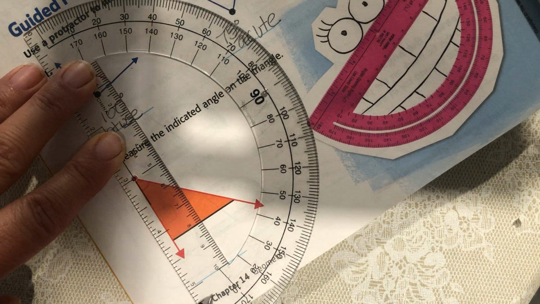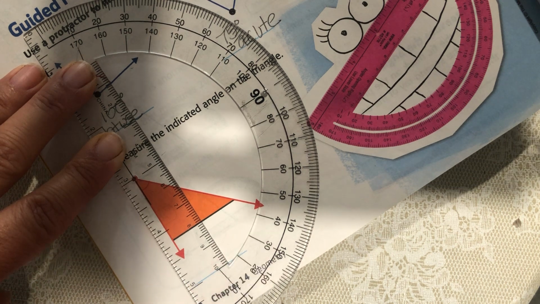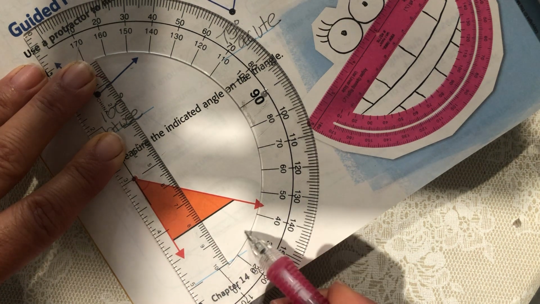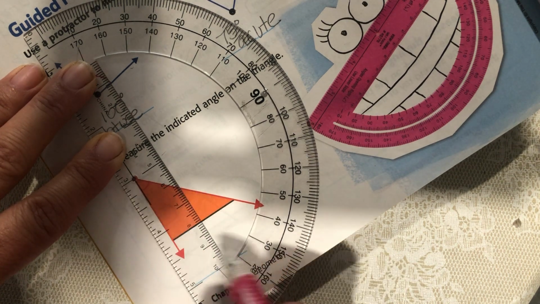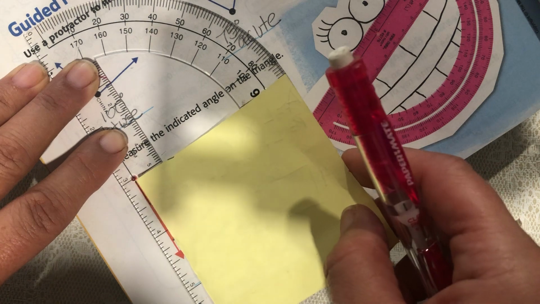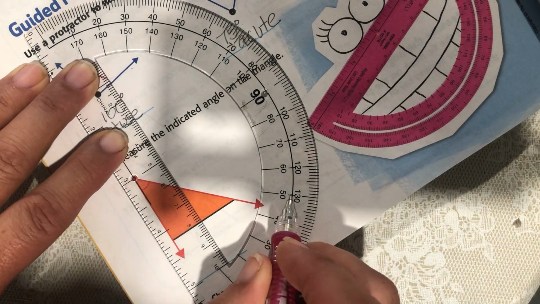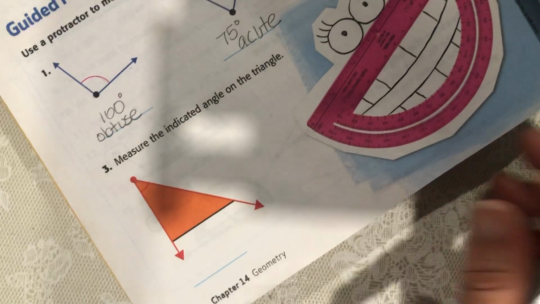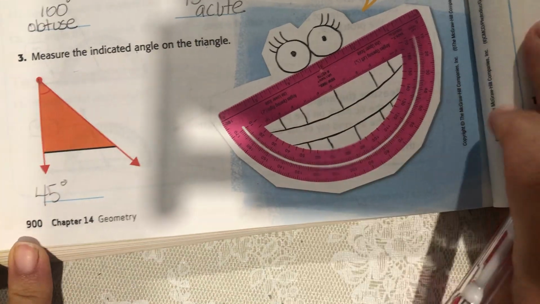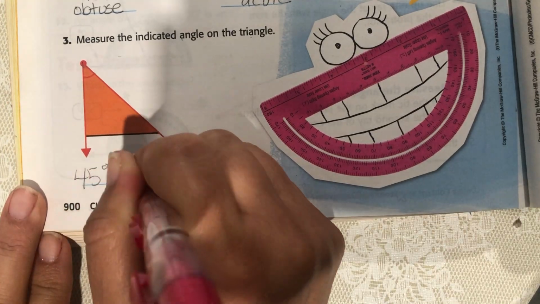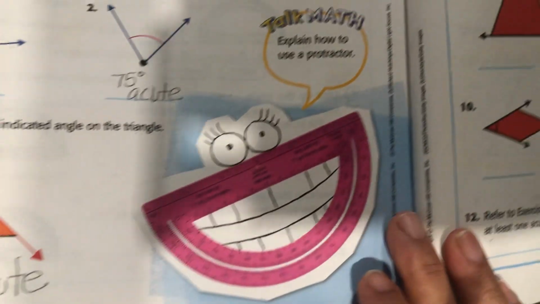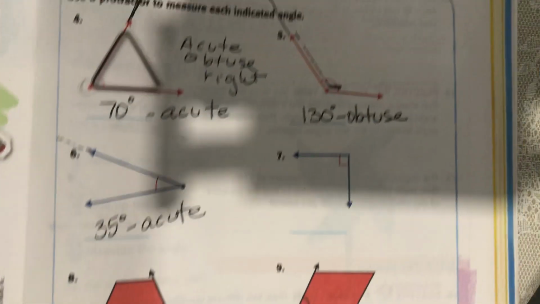Well, remember, this one's at the 0 mark, so we're reading it this way. This one's going 170, 160. It's going backwards, so we want this one. Okay, and you also know this is an acute angle because it's less than 90 degrees. How do I know? There it is, look at it. See, measure it. All right, so this is between 40 and 50, so it's 45 degrees. 45 degrees. And what kind of angle is it? Acute.